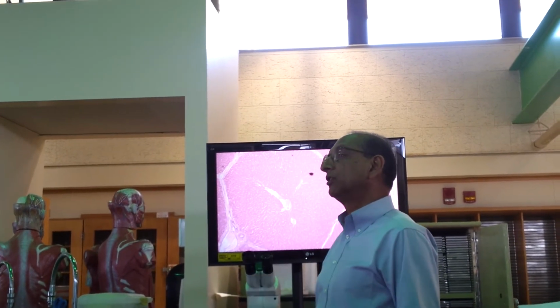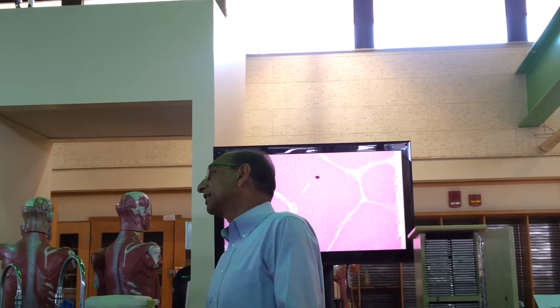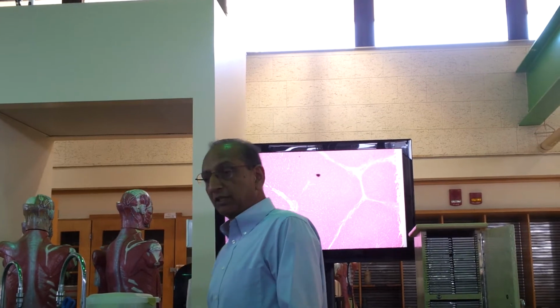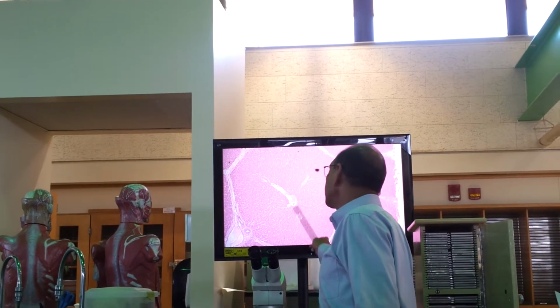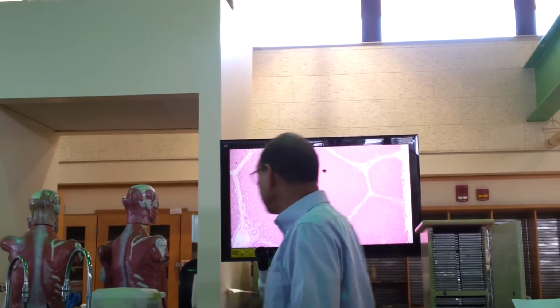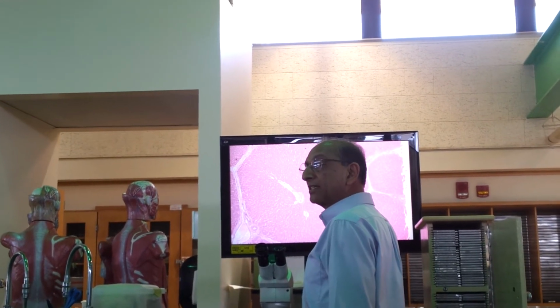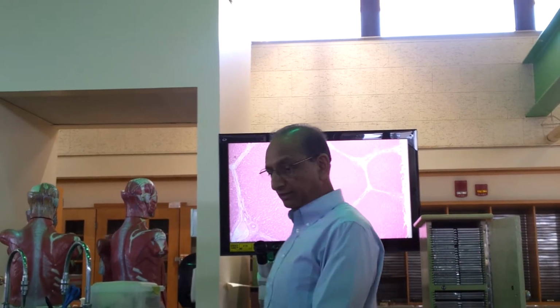You'll find out in the book why it's called triad. There are three things here. Find out what those three things are. And you'll find in the center something called a central vein. These cells here, liver cells, are called hepatocytes. And these liver cells make bile juice. They do other things also, but one function is to make bile juice.